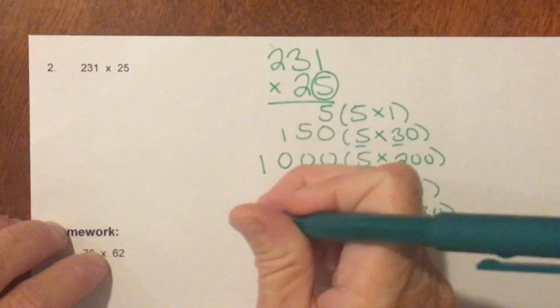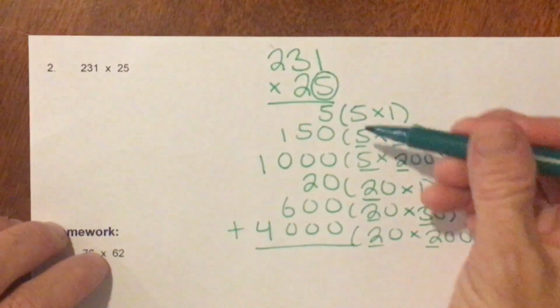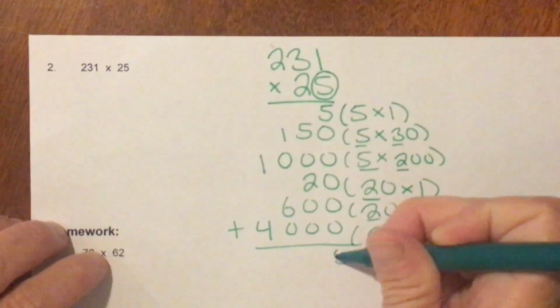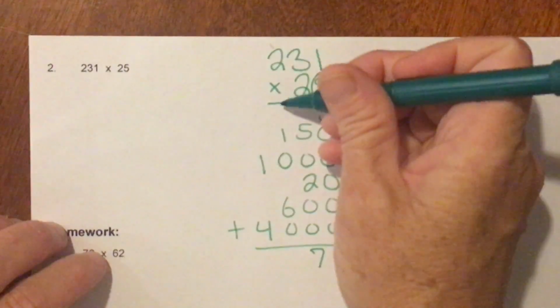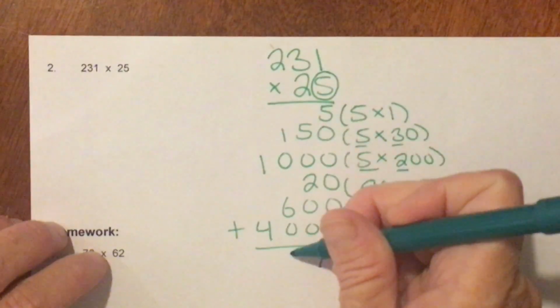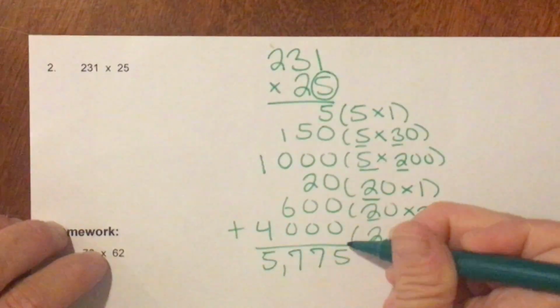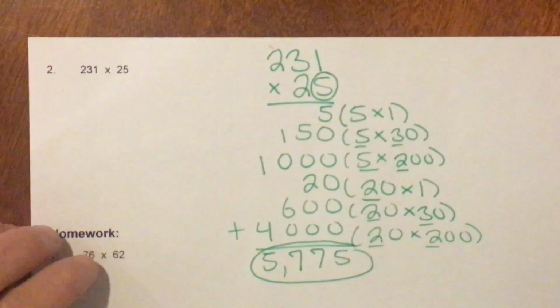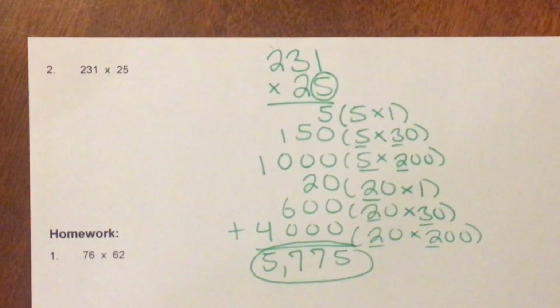Okay. And now we add all these, and hopefully you've kept your numbers pretty lined up. So I have 5. 5 plus 2 is 7. 1 plus 6 is 7, and 1 plus 4 is 5. 5,775.